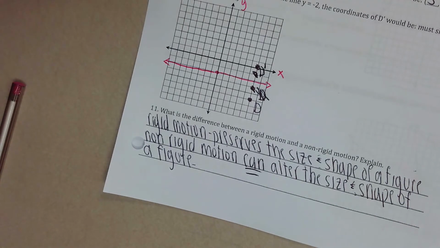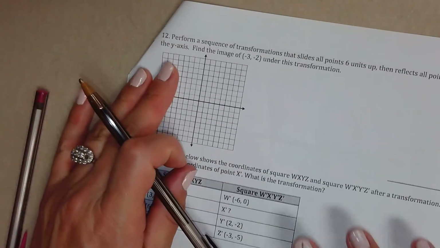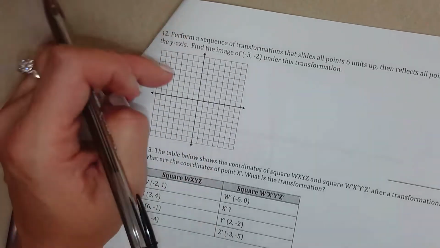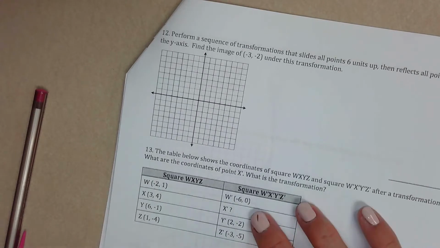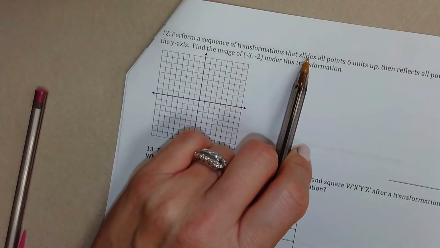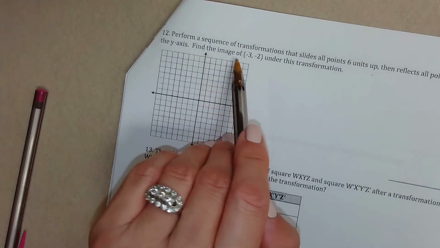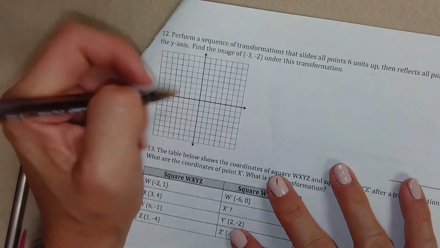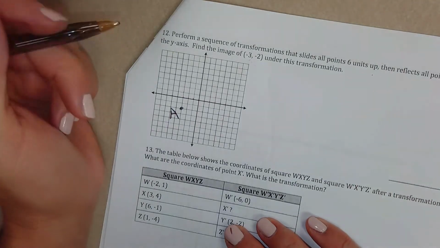Let's go ahead and move to the next page. Question number 12. Oh, whoops, that's 17. That's right, because I have this copied all wonky. Sorry about that. Okay, so question number 12 is, all right, perform a sequence of transformations that slides all points 6 units up, then reflects all points over the y-axis. So we want to find the image of -3, -2. All right, and I'm just going to call that point A.